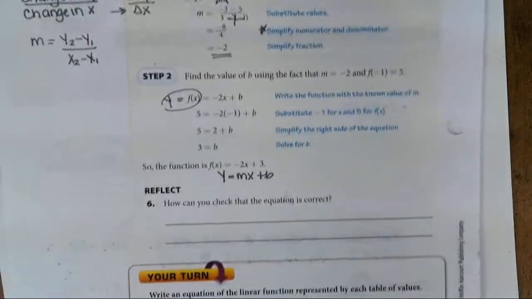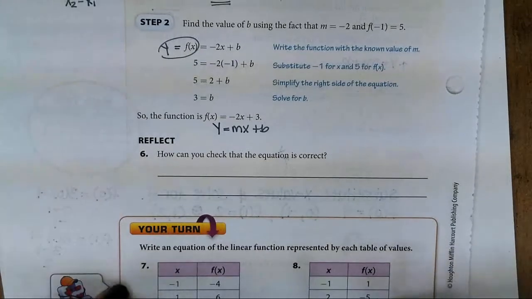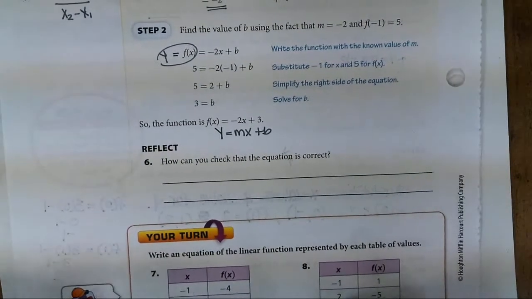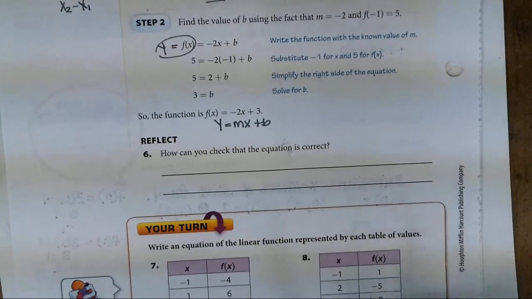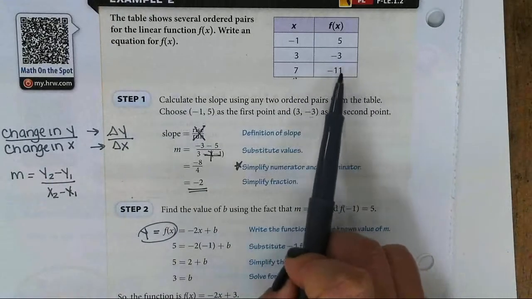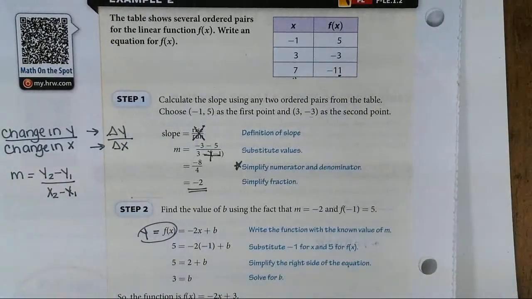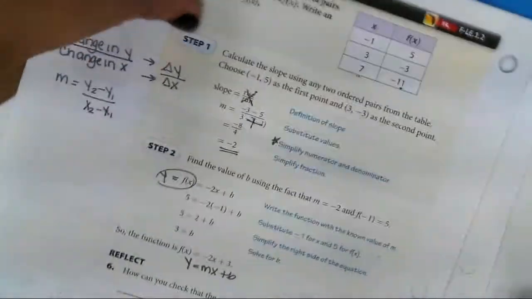Okay, so we can check that that equation is correct. How? Okay, so stop for a second. Think about, how can you double check that we have the correct equation? So I mentioned before that you can use a point to substitute into an equation to solve to see if that is a true statement or not. So I'm going to go ahead and use this bottom point, 7 and -11, and I'm going to substitute it into this new equation that we just wrote.